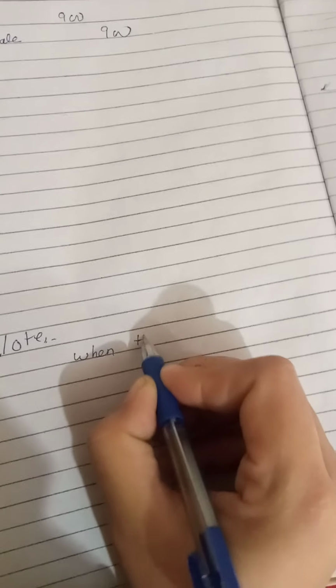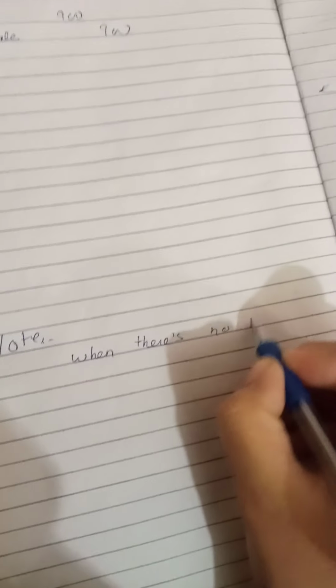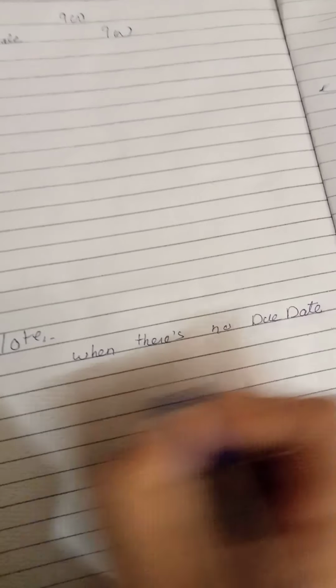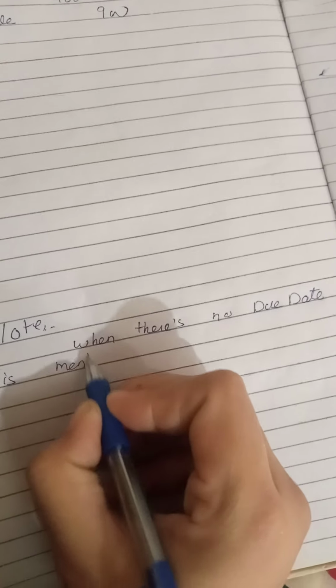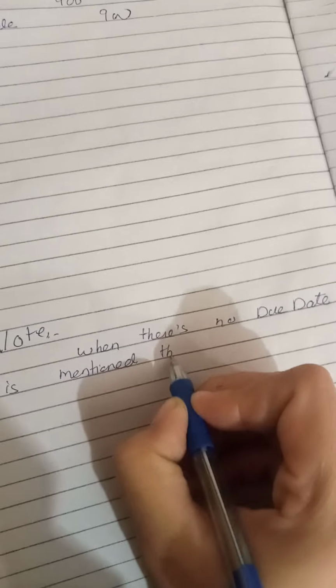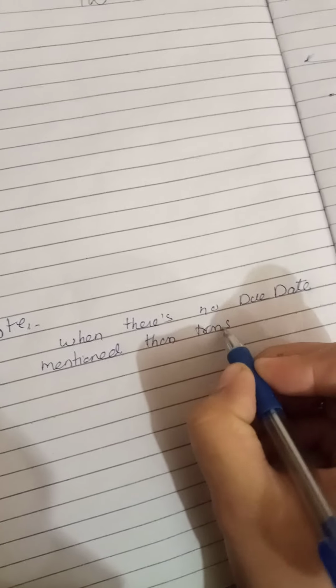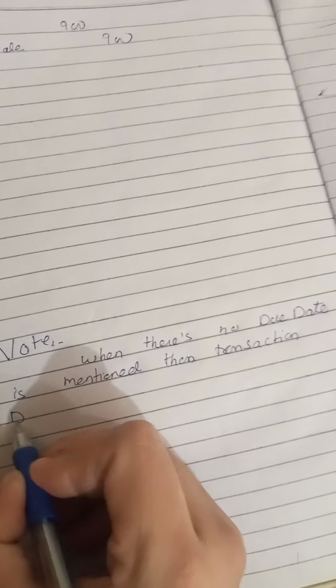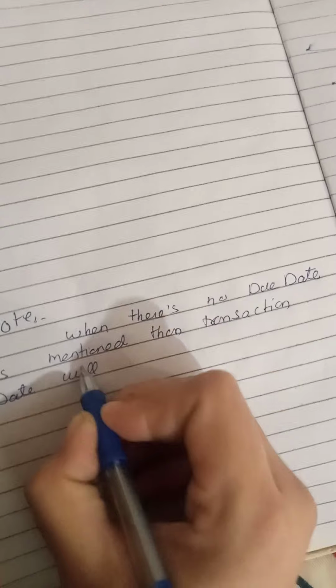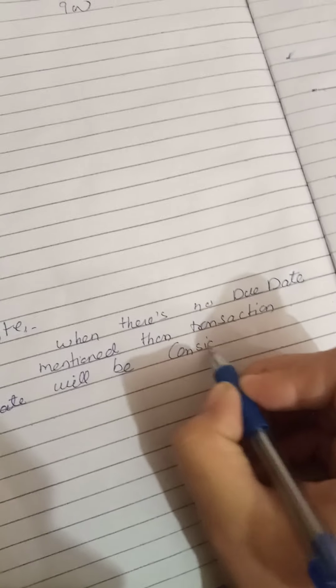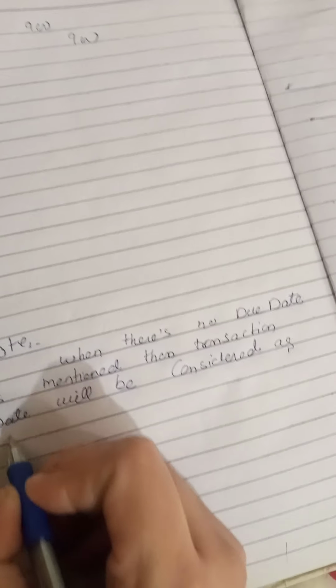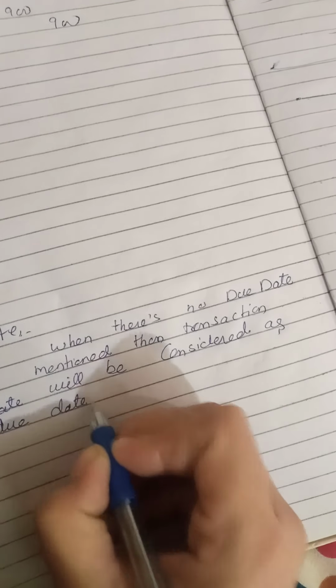When there is no due date mentioned, then the transaction date will be considered as due date. जब हमारे पास ड्यू डेट मेंशन ना हो तो ट्रांजैक्शन डेट को ही हम ड्यू डेट कंसीडर करेंगे. Now 5th July is a transaction date and 5th July is due date.